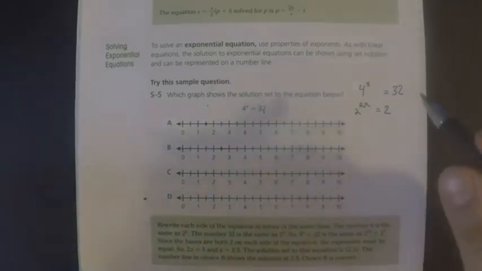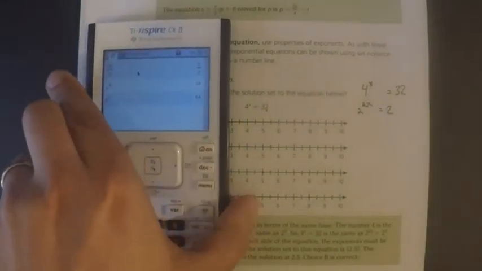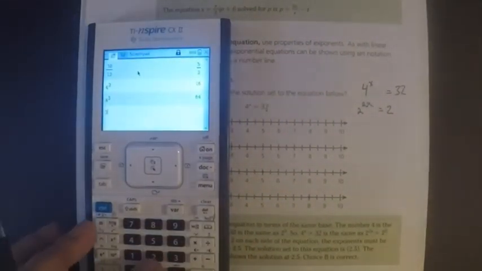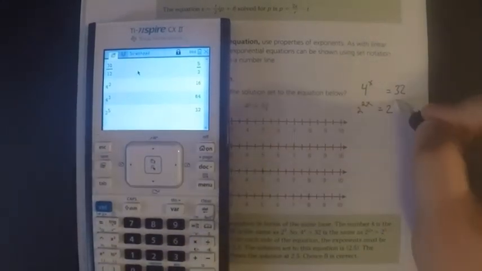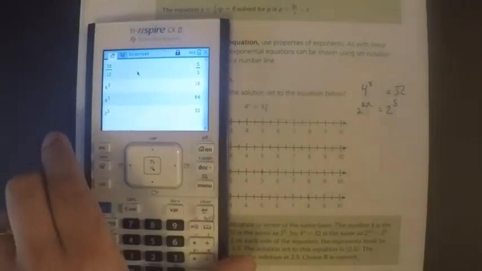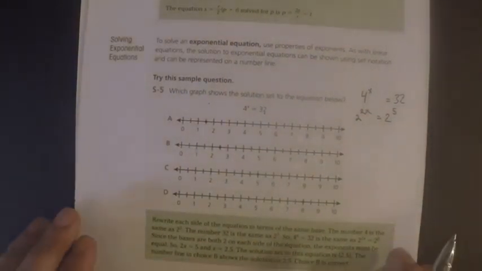Now for 32, with a base of 2, we can go through some numbers. 2 to the second power is 4, but 2 to the fifth power is equal to 32. So we can write that as 2 to the fifth power.